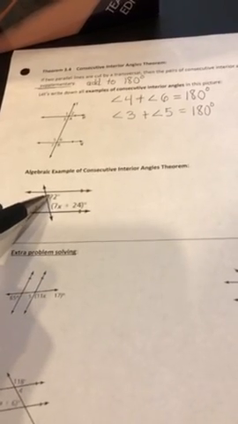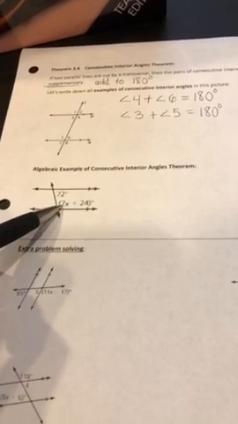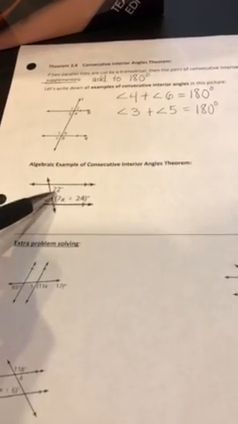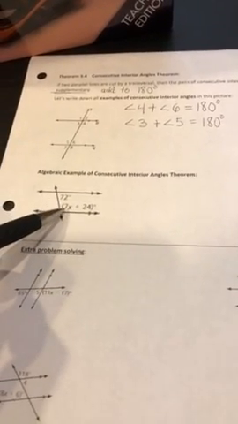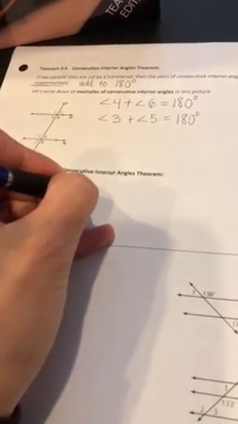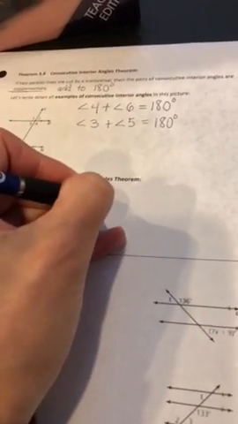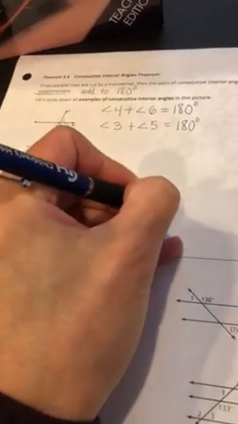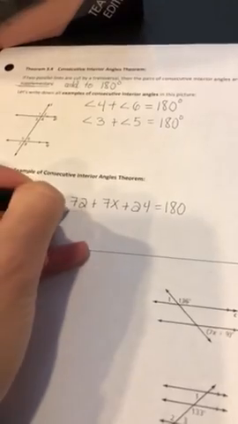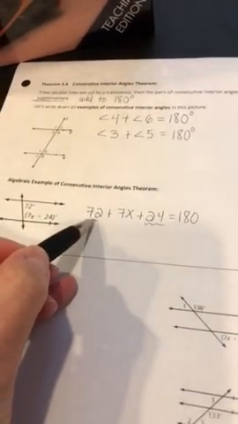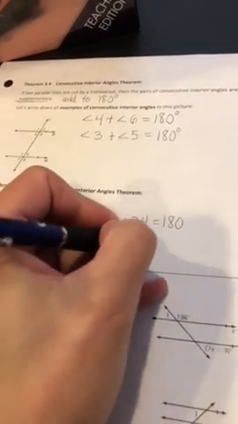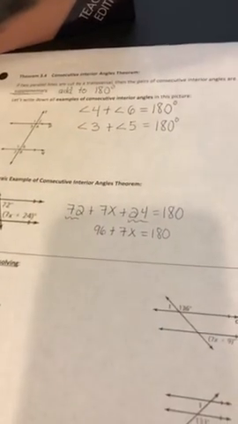Okay, now let's look at an algebraic example. If 72 degrees and 7x plus 24 are on the same side of these parallel lines, and they're inside the parallel lines in a row, I know that they are consecutive interior. So I know that they both add to 180. So I can say that 72 plus 7x plus 24 equals 180. And now I can solve for x by combining like terms. I know that 72 plus 24 is going to give me 96. So I get 96 plus 7x equals 180.